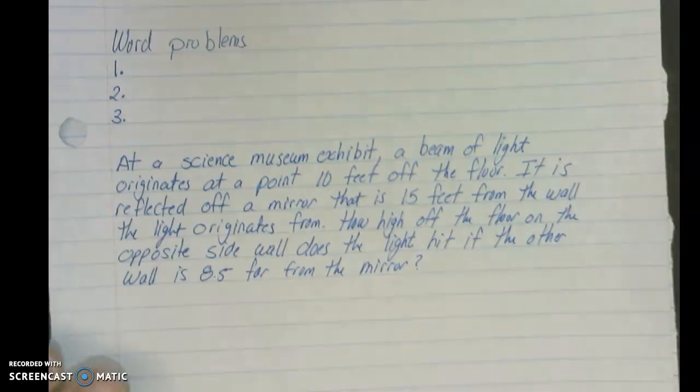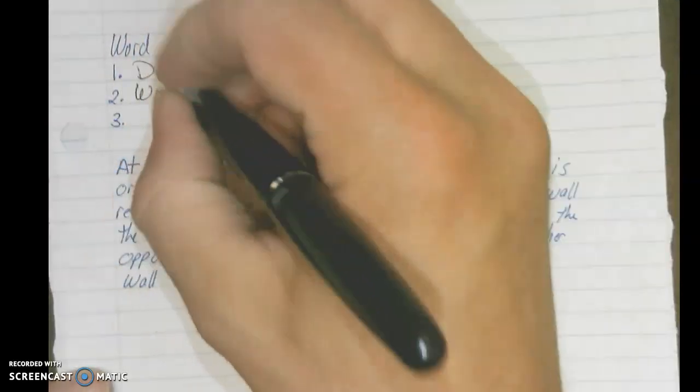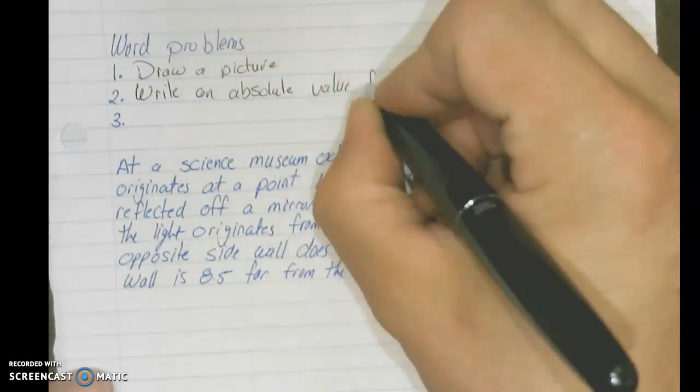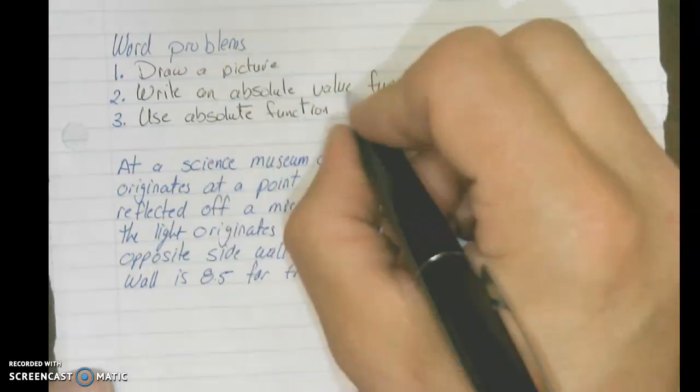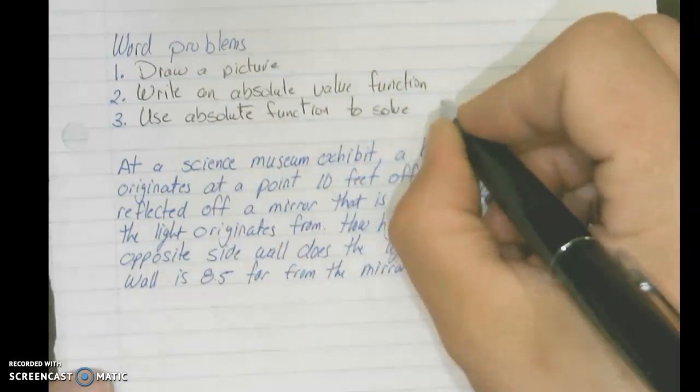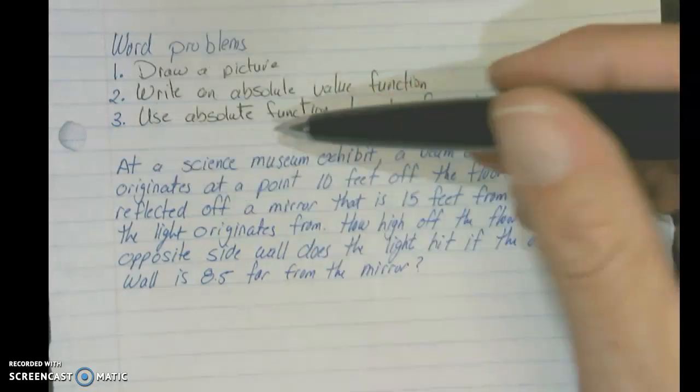Okay, so this is the second part of the lecture we've been working on. This is the word problems. So the first thing you need to do is always draw a picture. It doesn't need to be much detail, just enough to get across what the question's asking you. Then we're going to write an absolute value function, and then we can use the absolute value function to solve for a value.